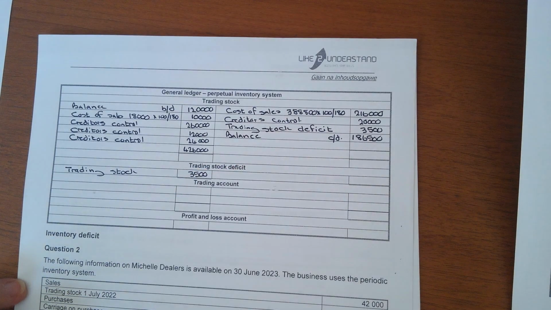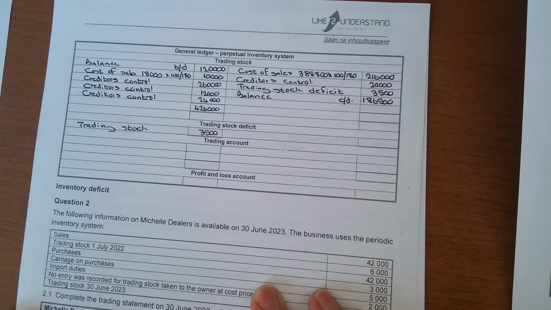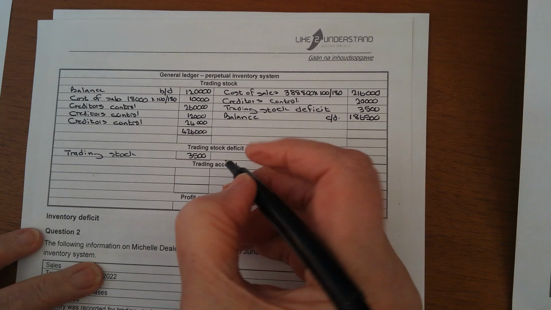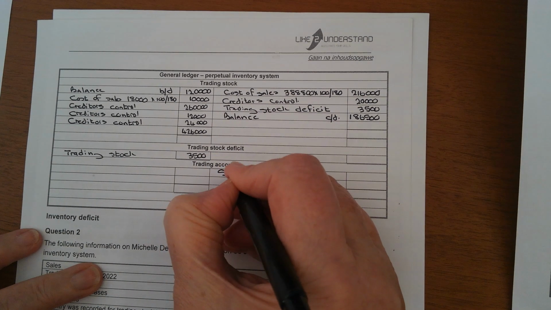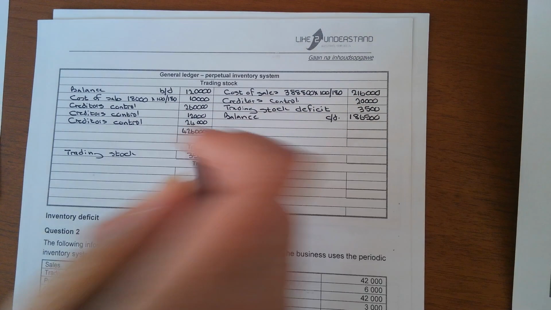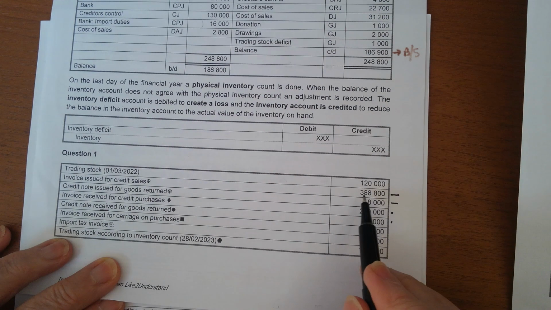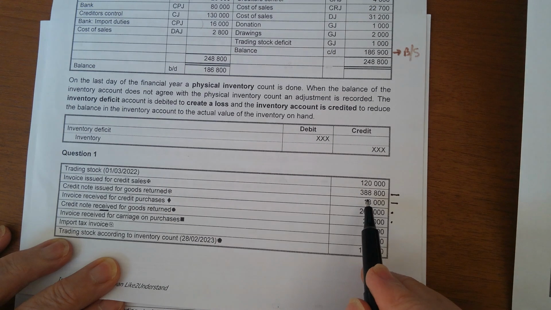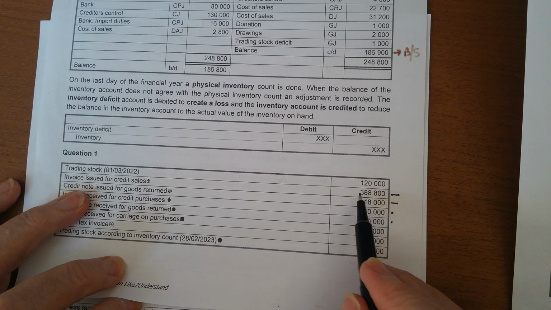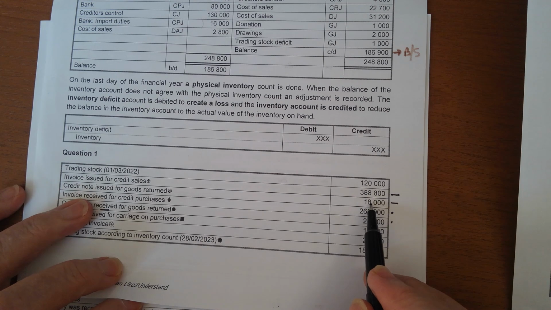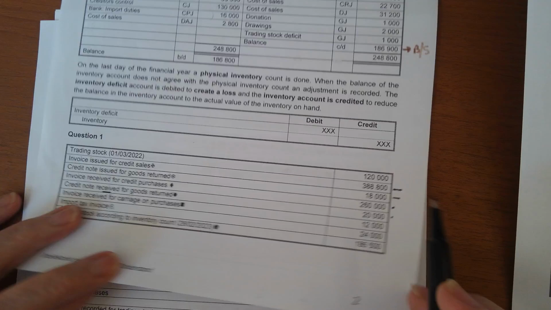Okay, if we do the trading account in the perpetual inventory system, we will take the sales to the trading account. So it means that I will take now the sales price, and invoices issued was 388,000. So that is the amount that will go to the sales. And then there's 18,000 return, so I must subtract the 18,000.